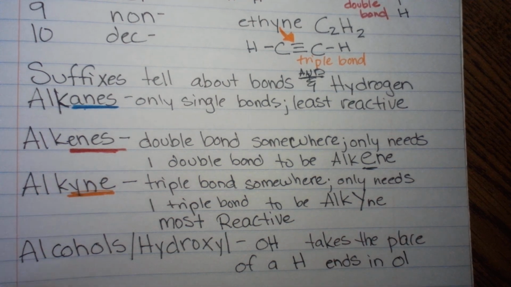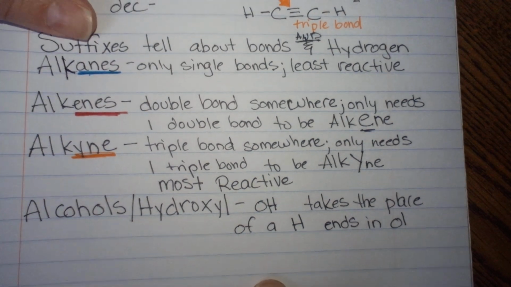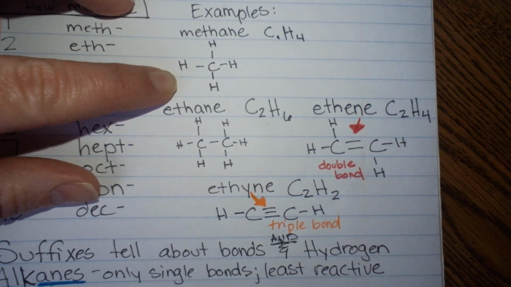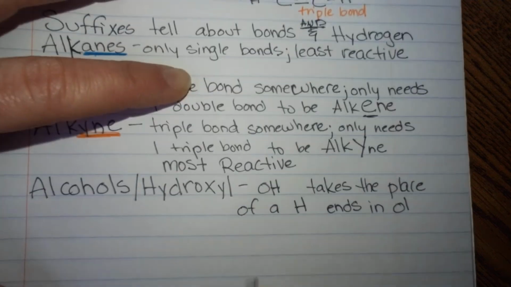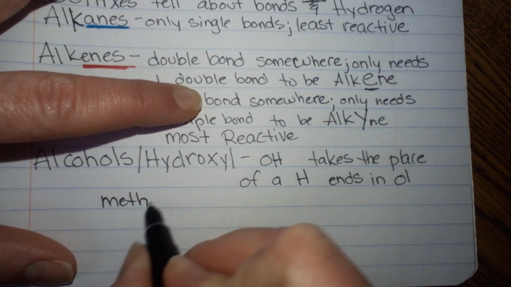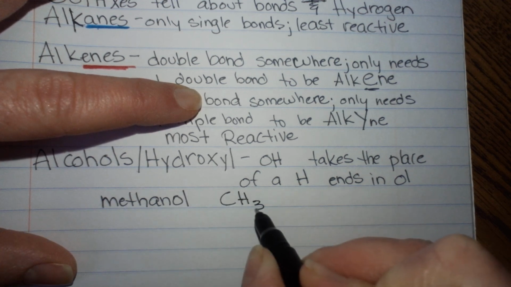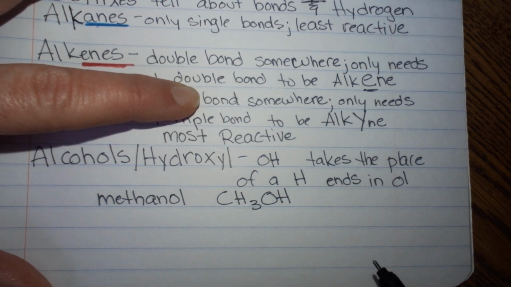So let's get an example of that real quick. We saw methane, right, up here. So let's look at methanol down here. Now what does that look like?